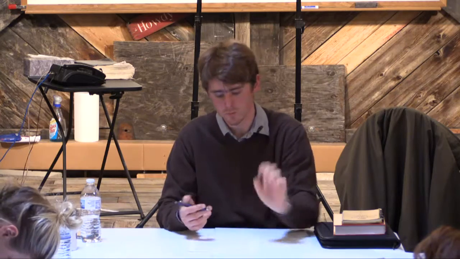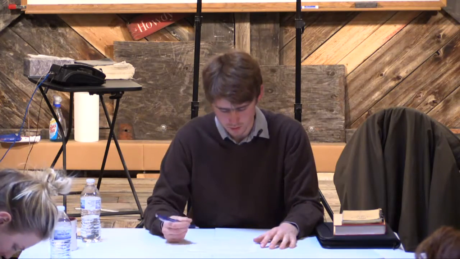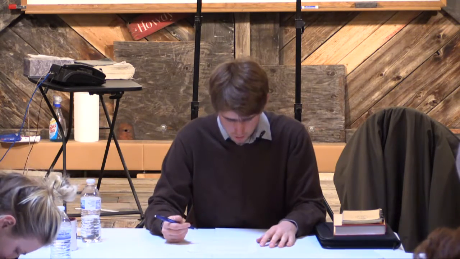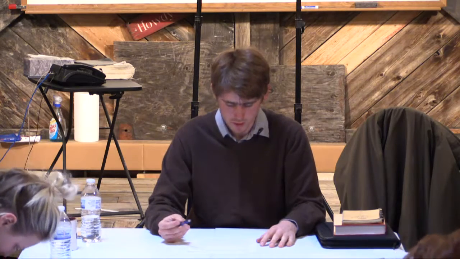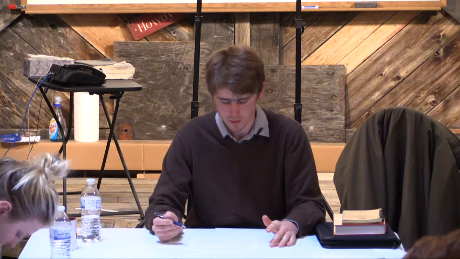Right, so we have grapho means I write. And then if I want to put that in the future, don't I just follow the formula and throw a sigma right there at the end of graph and say grafso? Well, here is the answer. It's called amalgamation. So many Greek verbs form the future tense by adding the sigma to the present stem.